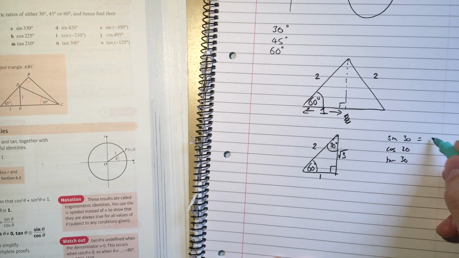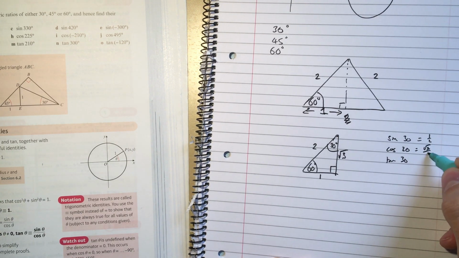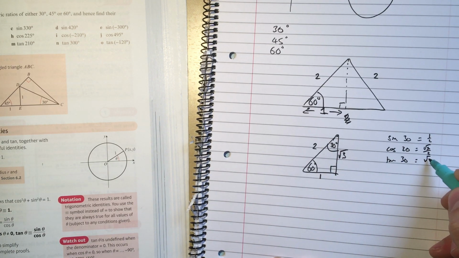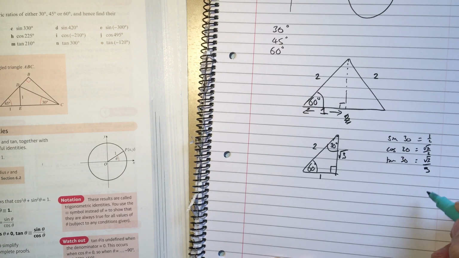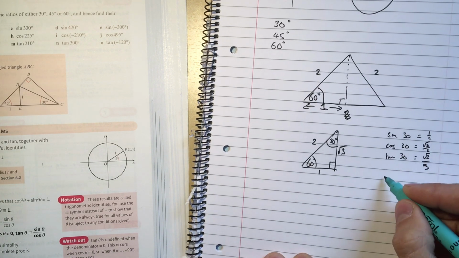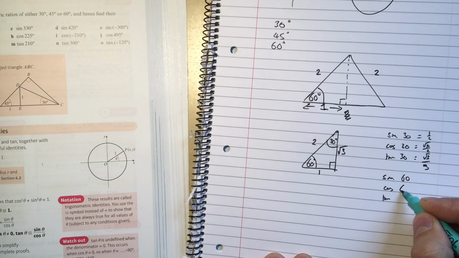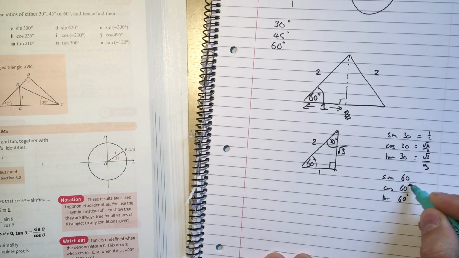So this will tell us sine, cos, tan of 30 degrees. Sine of 30 is 1/2, cos of 30 is √3 divided by 2, and tan of 30 is 1 over √3, which we can write as √3 over 3 if we rationalise the denominator. And it will also tell us sine, cos and tan of 60, and I'm just using here SOHCAHTOA, right?